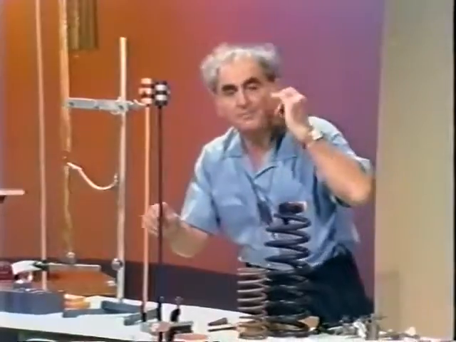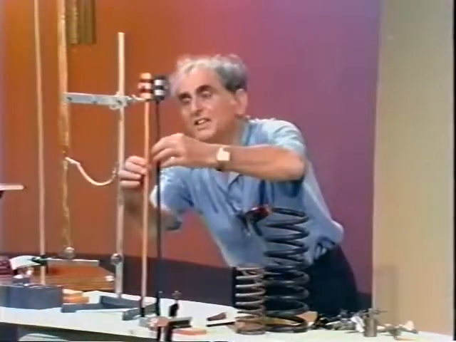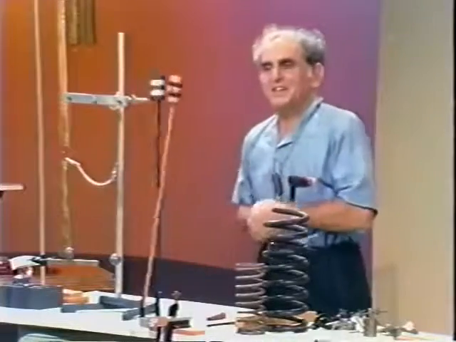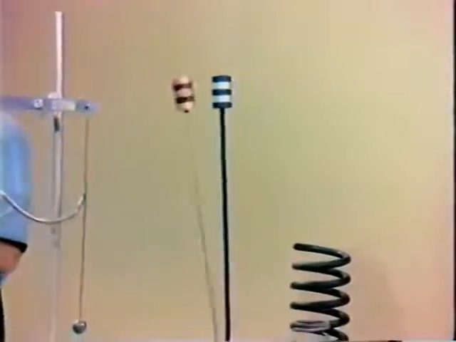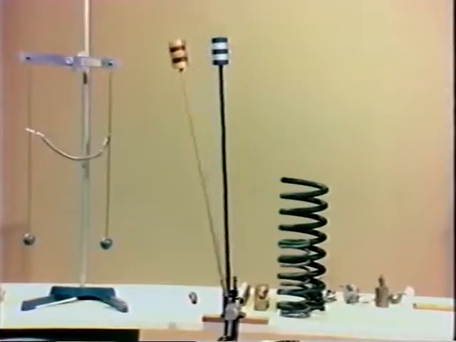Here is another pair. Here are 2 weights on very flexible rods. If I start one, we will discover a wonderful thing, that the motion of the first one is arrested and the energy is taken up by the second one. So, I urge you to explore the behavior of oscillating bodies, and I thank you for your attention.